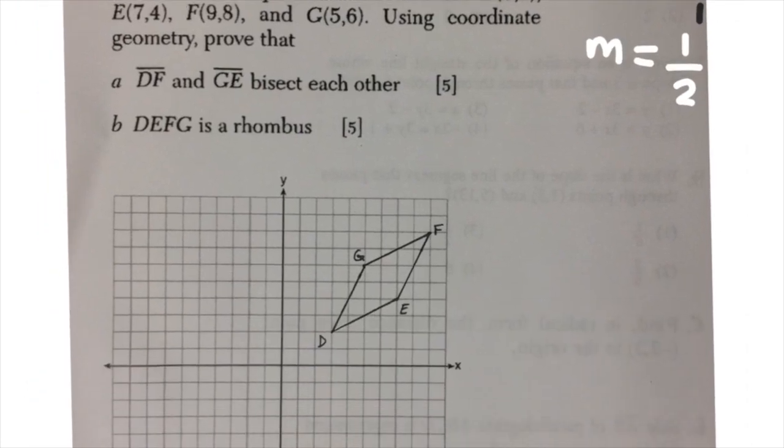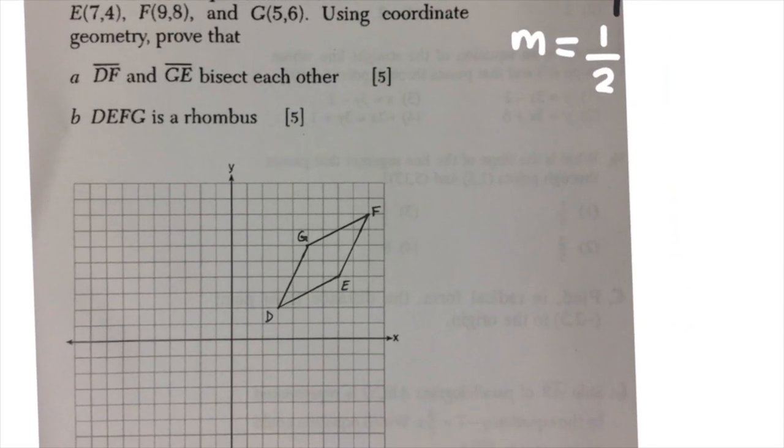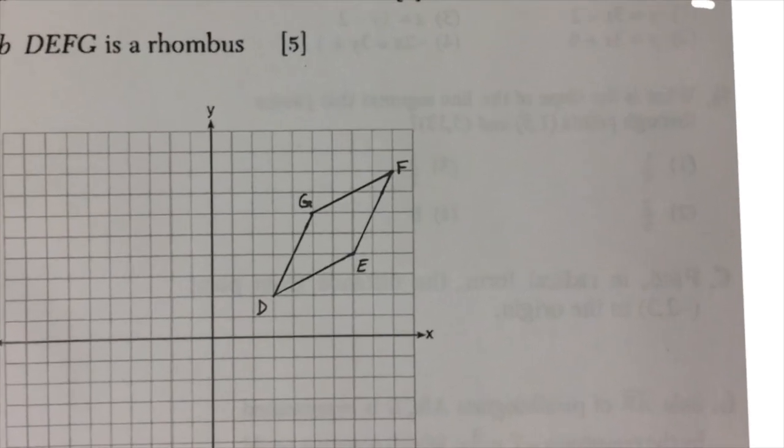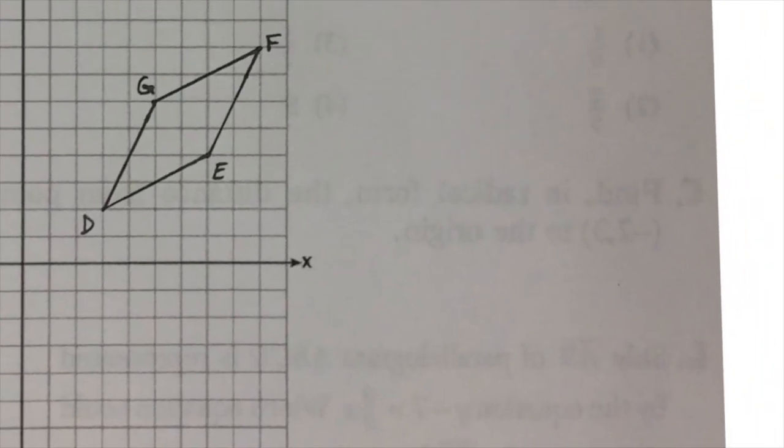Question 8. In question 8, the vertices of a quadrilateral are given there. Using coordinate geometry, prove that DF and GE bisect each other, and also prove that it's a rhombus. Well, first thing up is proving that DF and GE bisect each other.